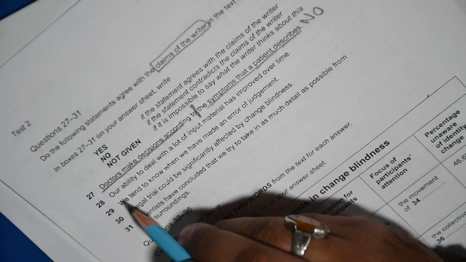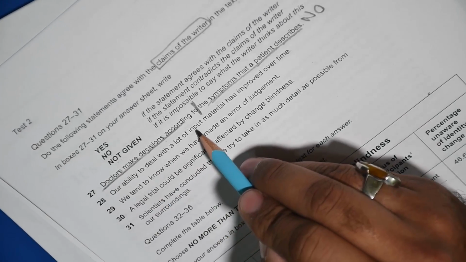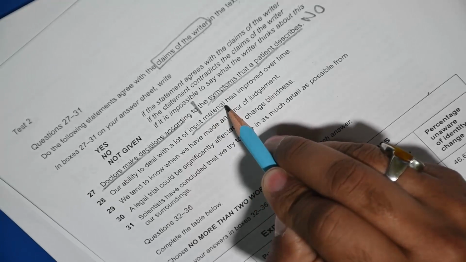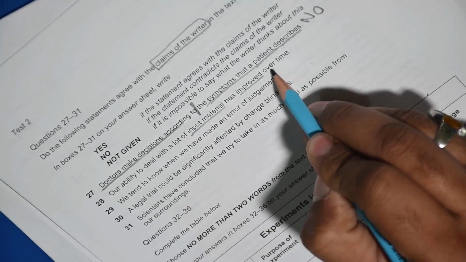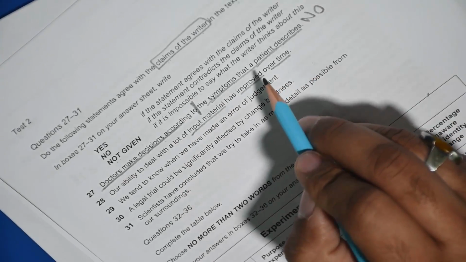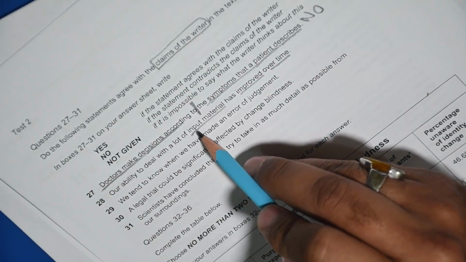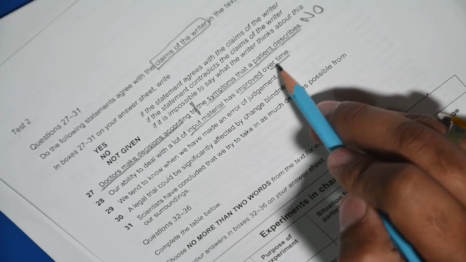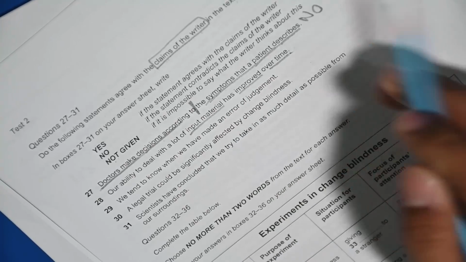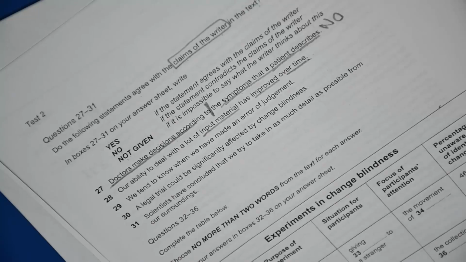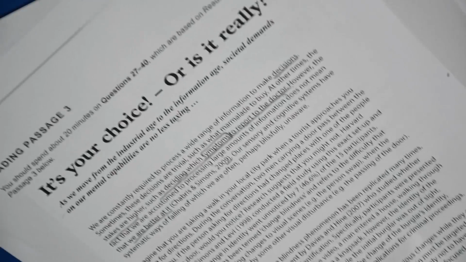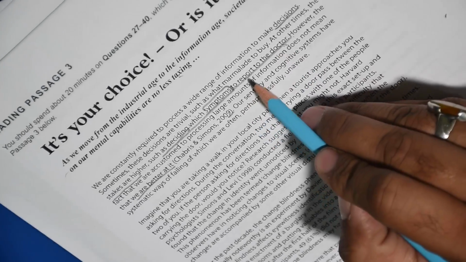The next question is, our ability to deal with a lot of input material has improved over time. So if our ability to deal with a lot of input material has improved over time, then it is yes, otherwise no, or not given. So let's search the same paragraph, because the answers can be at the same place.